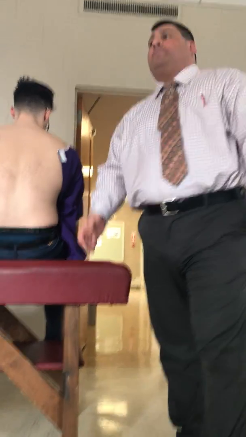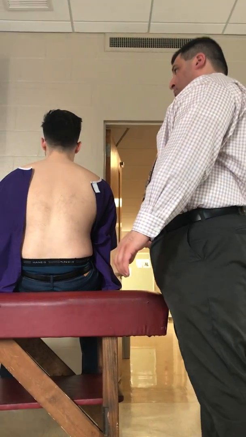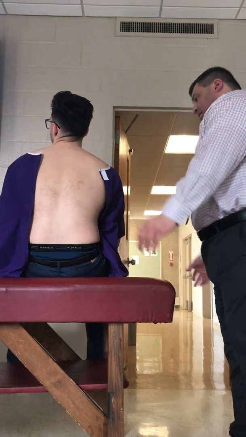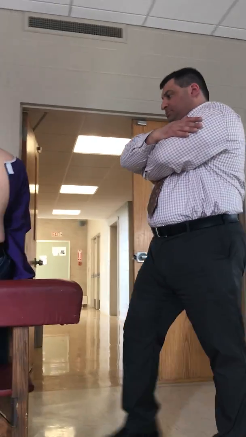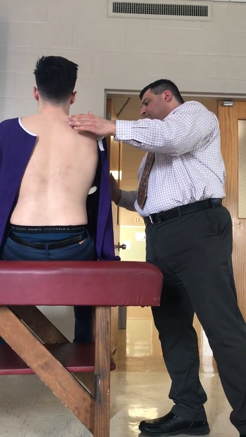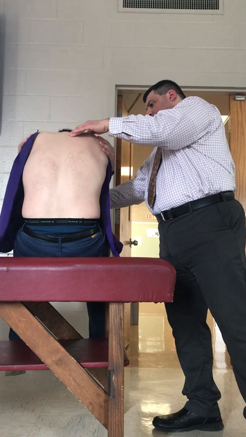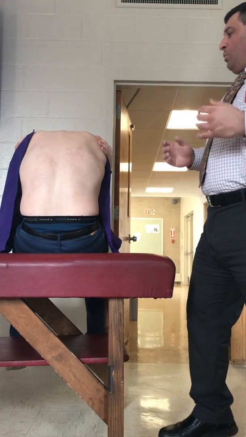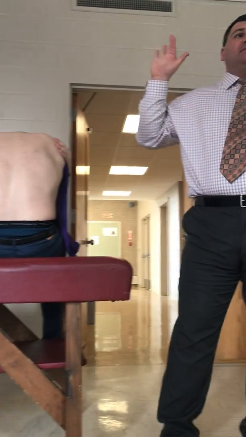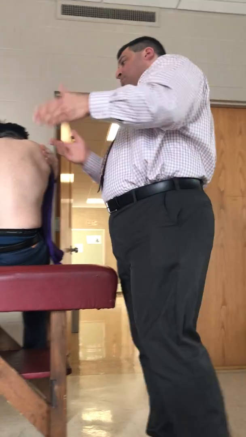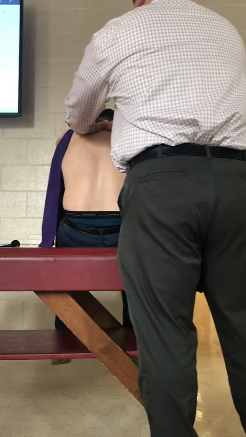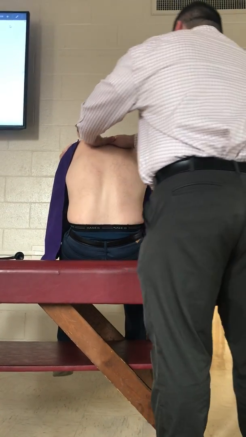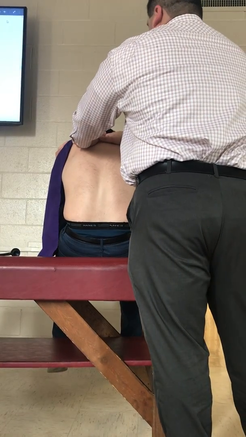Now let's go into the palpation fremitus component. So for this, he's going to cross his arms. So go ahead and kind of cross your arms. That's okay. And lean forward. Now, what I'm going to do is I'm just going to use my MCP joints here. I'm going to place my hands along his spine, and I want you to repeat the number 99 for me.